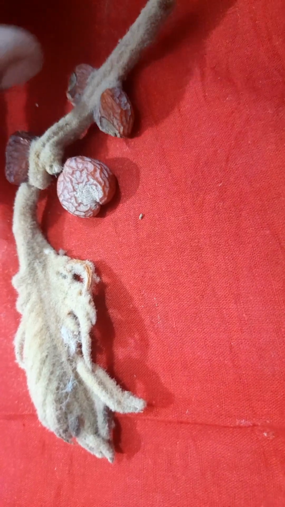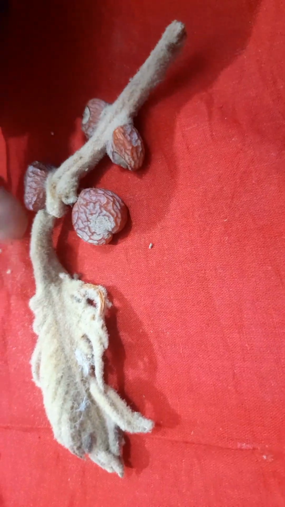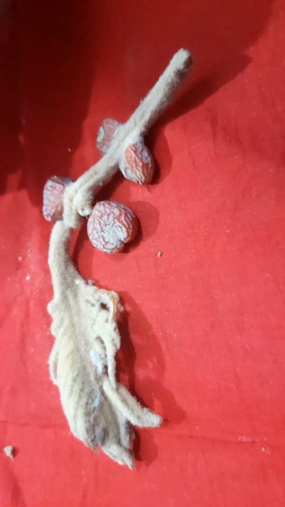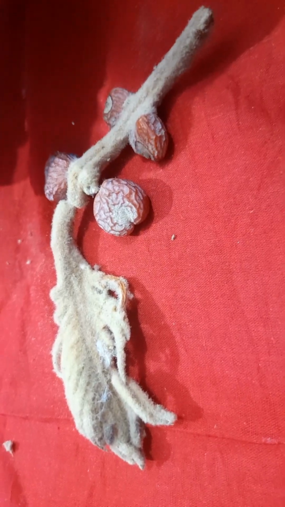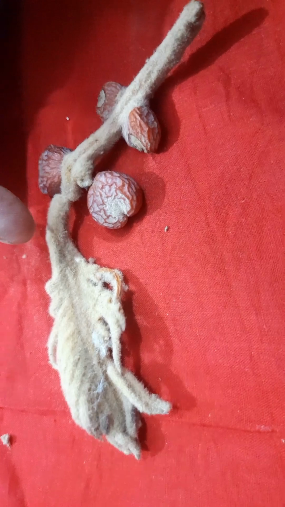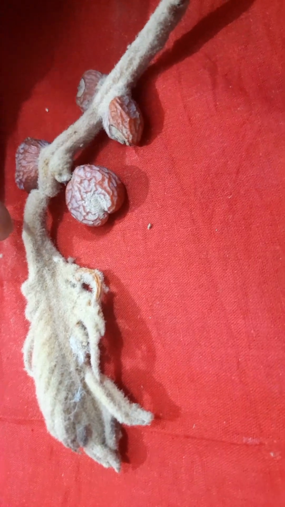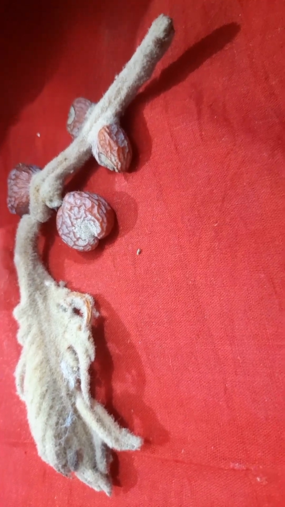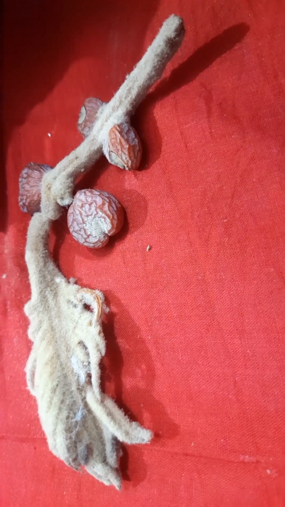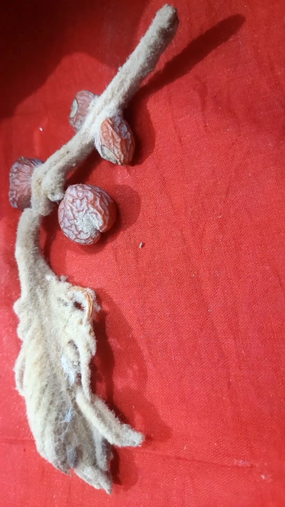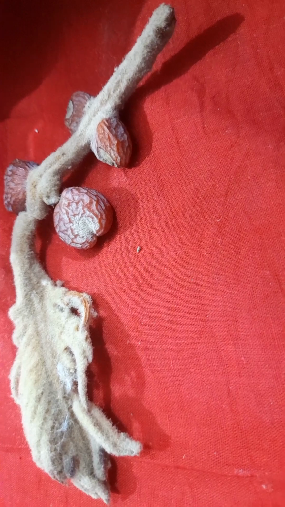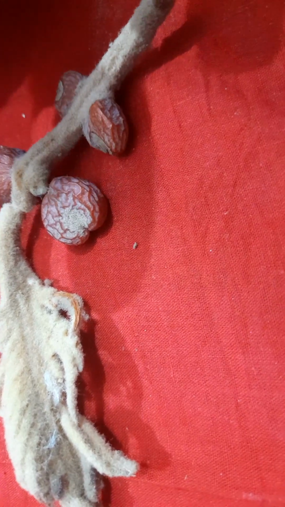And the long portion that you are seeing from here to here, this is what? Petiole. In Hindi we call it vrinth. So each megasporophyll is made up of what? A megasporophyll has two parts.